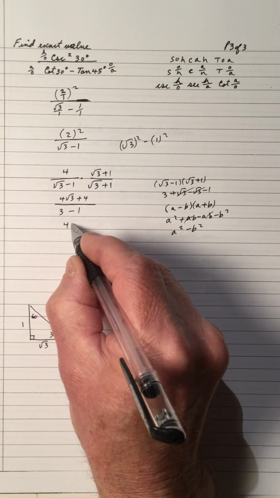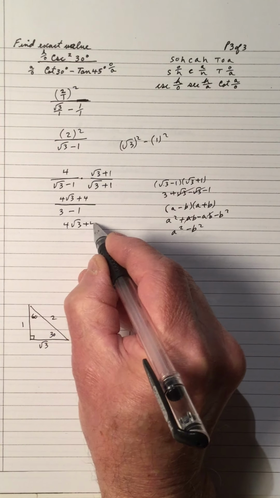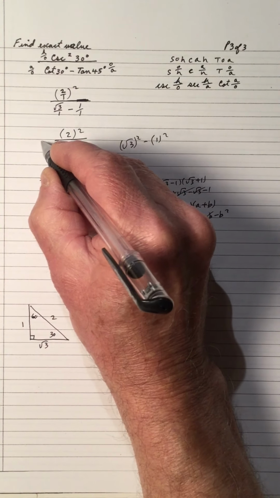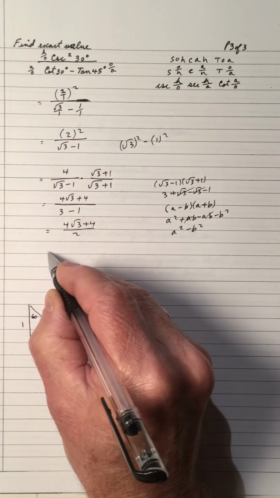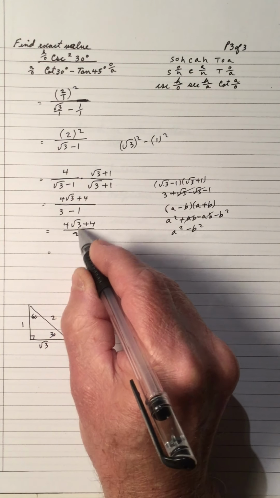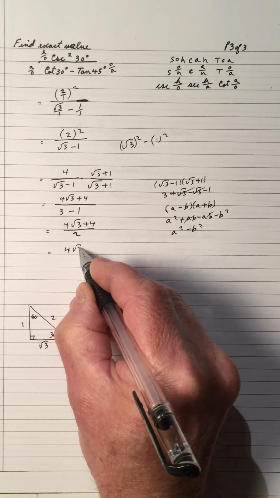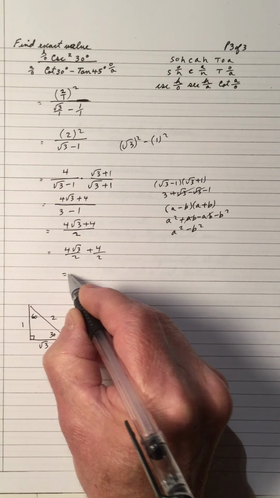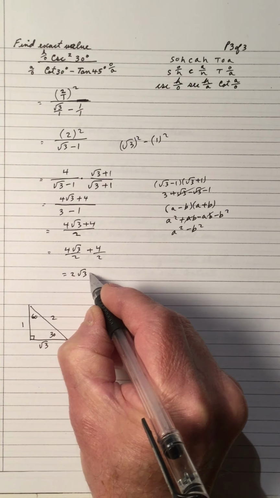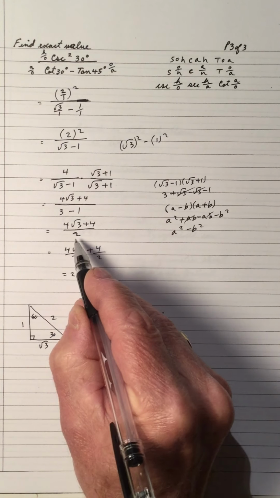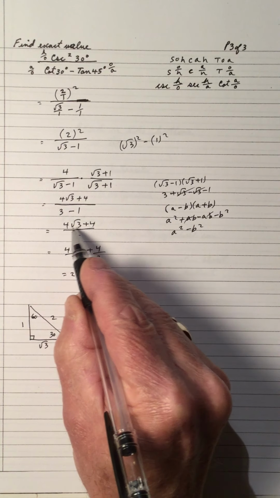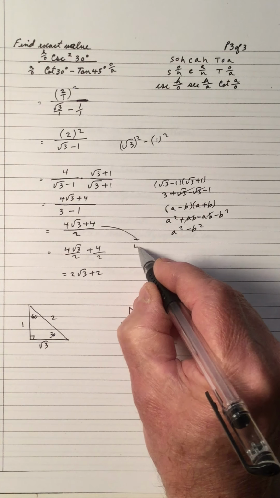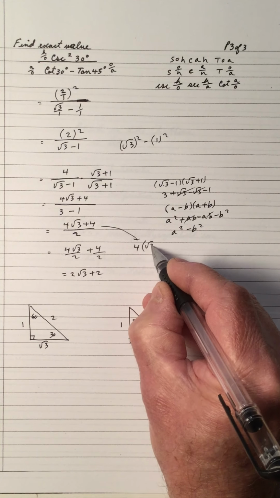So that gives 4 root 3 plus 4 over 2. Just write down a few equal signs here. And because we have 2 on the bottom, that's 4 root 3 divided by 2 plus 4 divided by 2. That's 2 root 3 plus 2. Notice the 2 is divided into both of these. Another way, you can factor the 4 out.